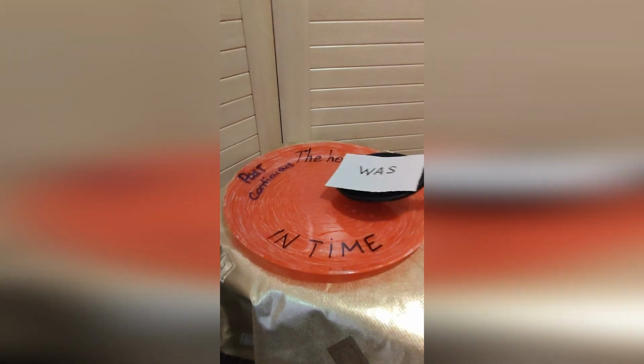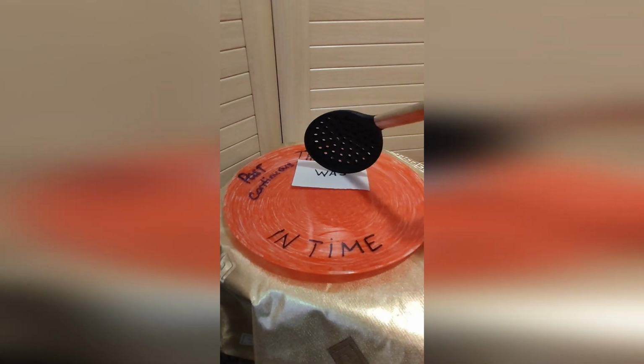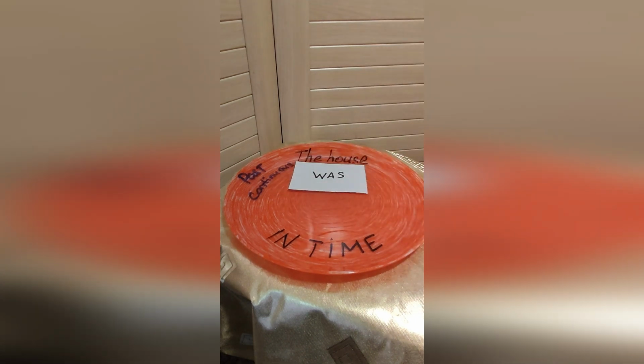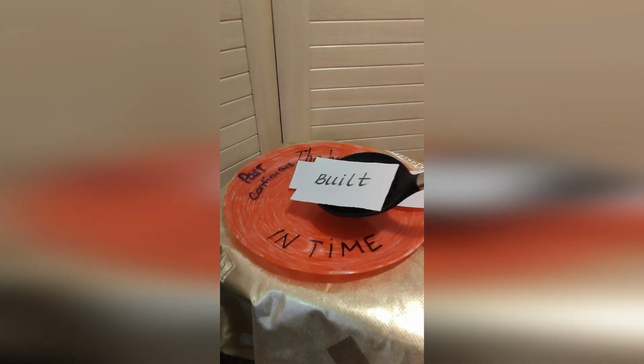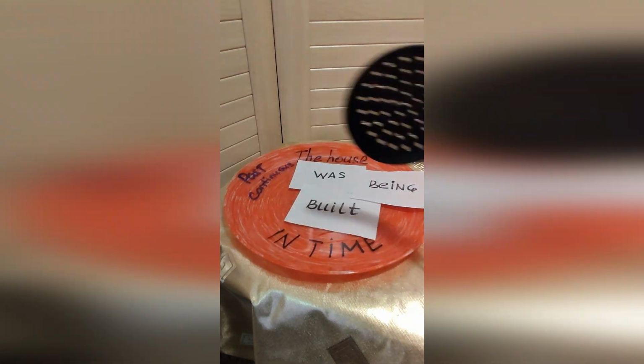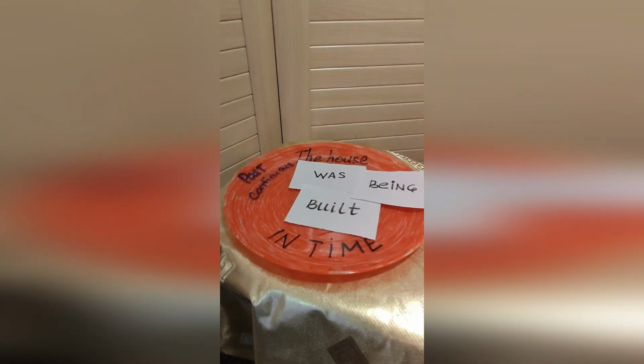Well, the following point, when you cook something in the past continuous, you also use the house, then you say was, after that you need to serve the word being, and finally the main verb in the third form, and we say something like the house was being built in time, and that is the past continuous in the passive.